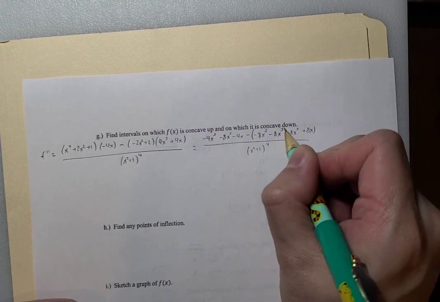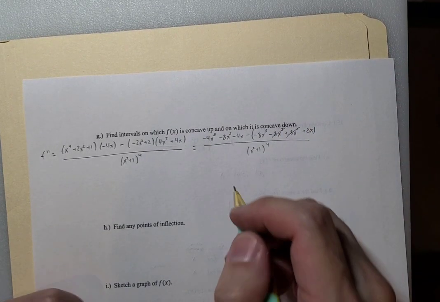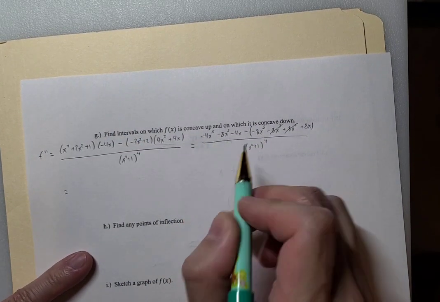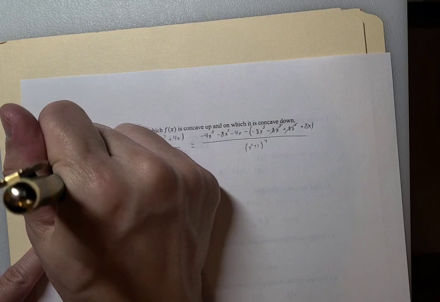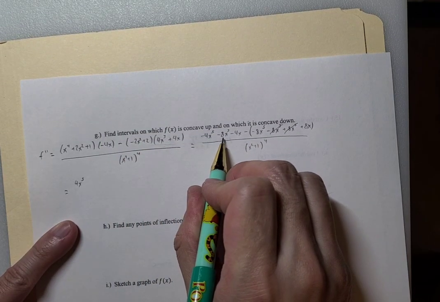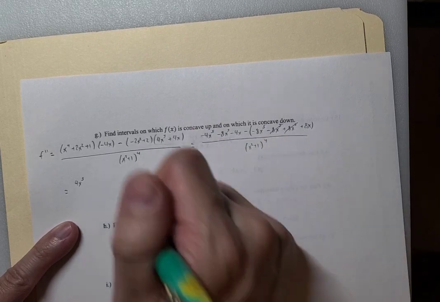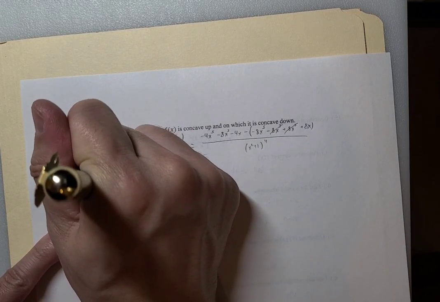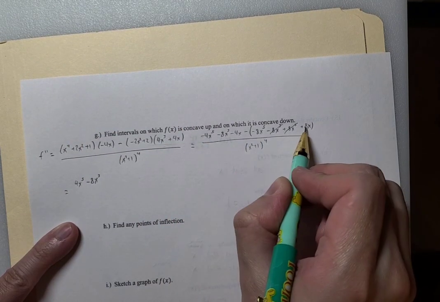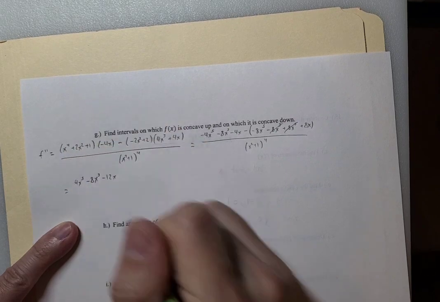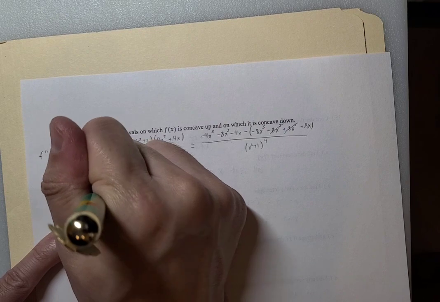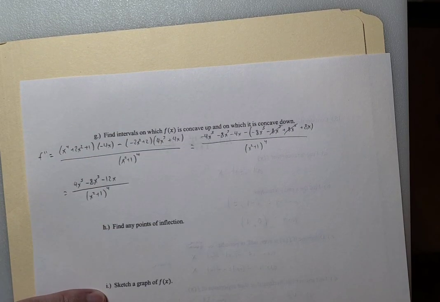So we see that these can cancel, and then we can start simplifying. We have minus 4x to the fifth, and then plus 8x to the fifth, so that's 4x to the fifth. We have minus 8x cubed. There's no x cubed over here, so we still have the minus 8x cubed. Minus 4x, there's a minus 8x, so minus 12x it becomes. And I accounted for all the terms, over x squared plus 1 to the fourth.